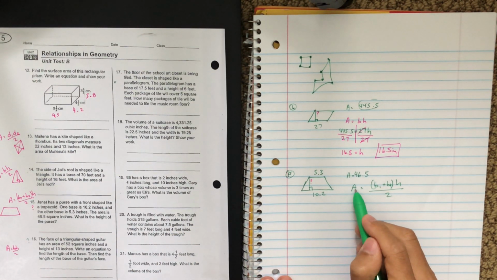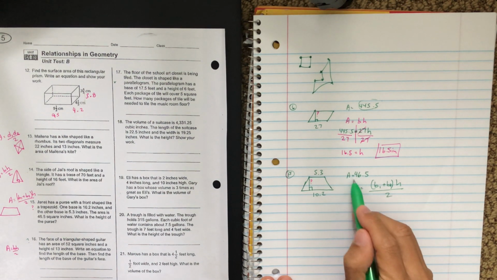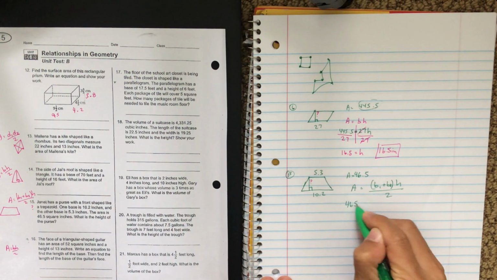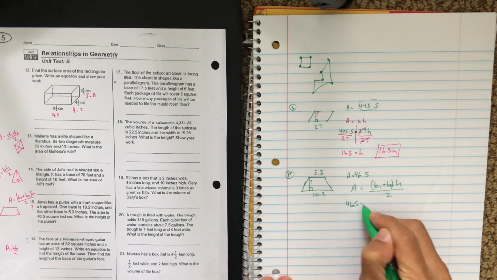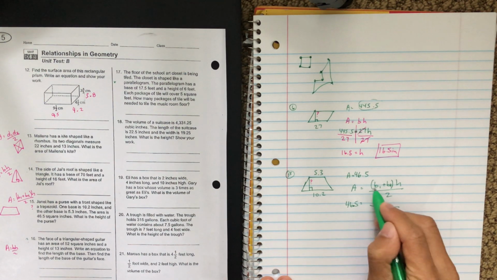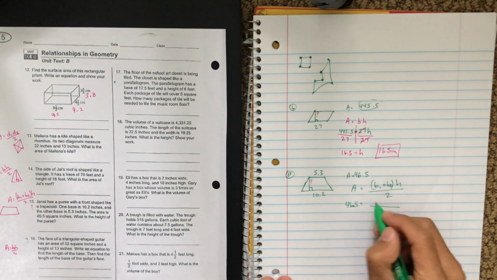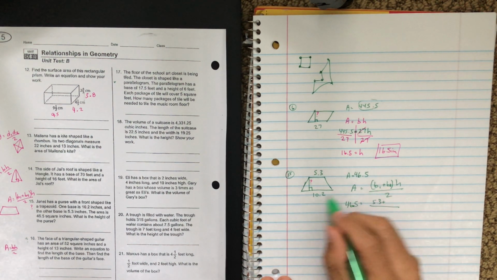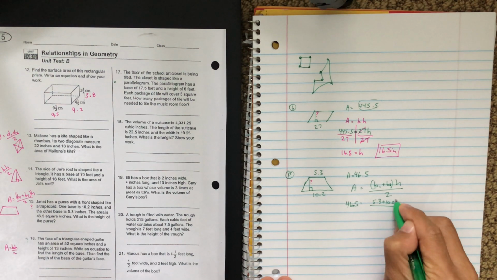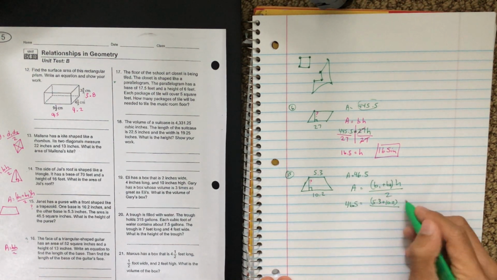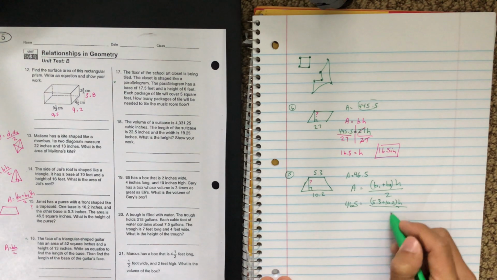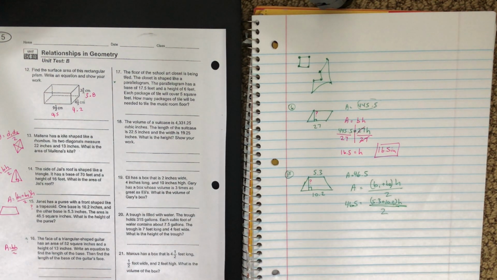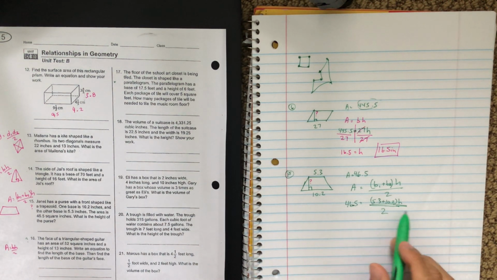Let's go back to the formula. Area. Do we know area? Well, we do. It's 46.5. So replace the A with 46.5. Bring down the equal sign. Okay. Base 1. Do we know base 1? Yep, it's 5.3. Plus base 2. Do we know base 2? Yep, it's 10.2. H, I don't know. And then bring down the line and then the divided by 2. Sorry, this is a little messy. So this is really complicated.